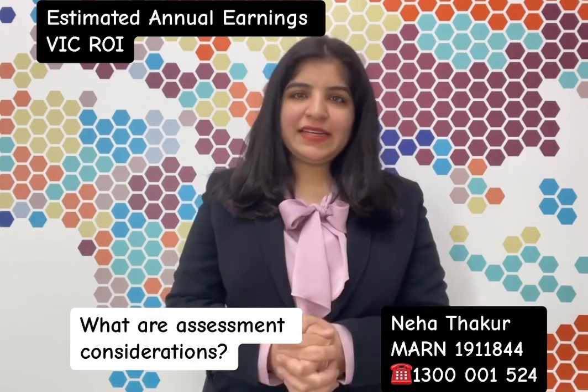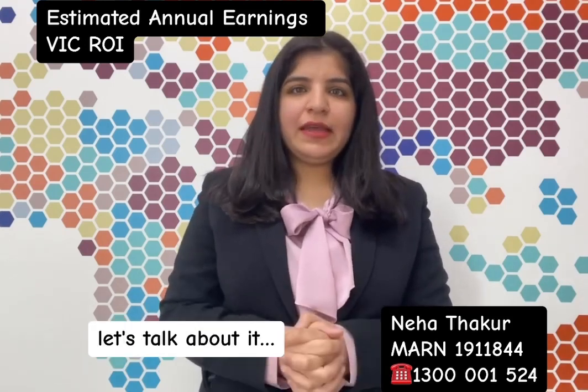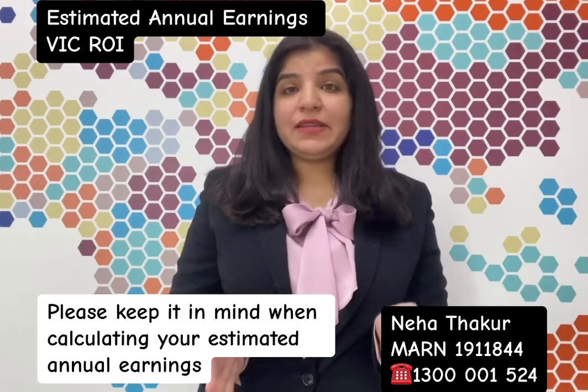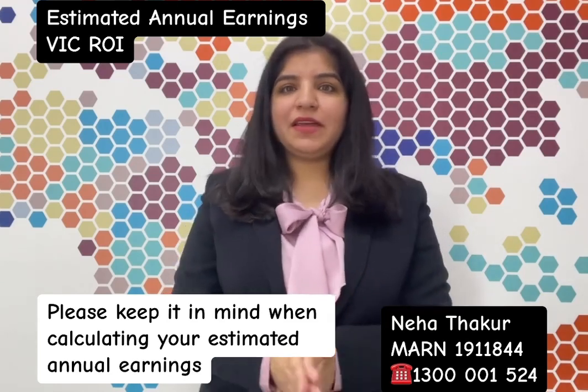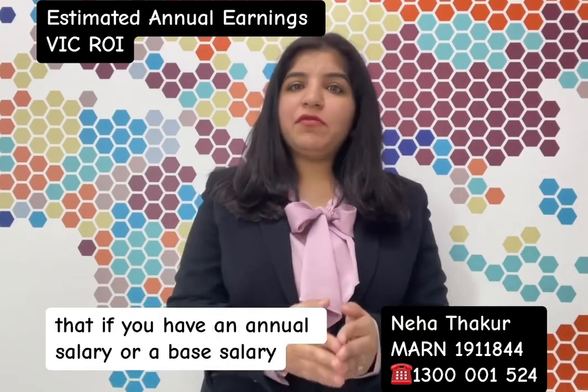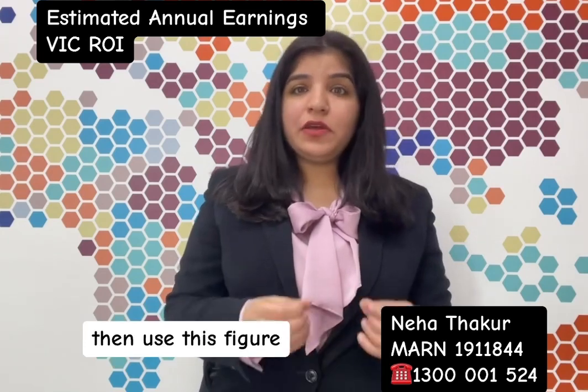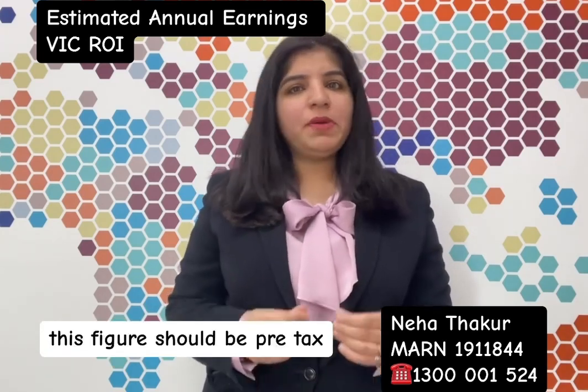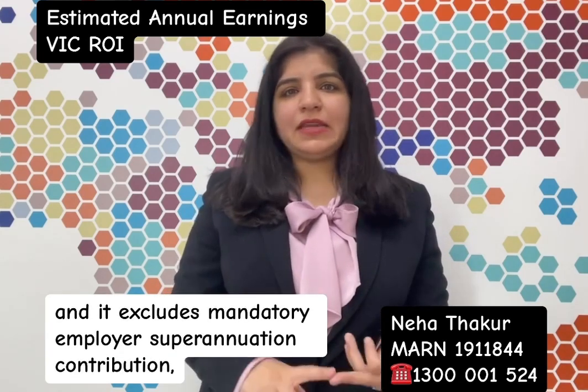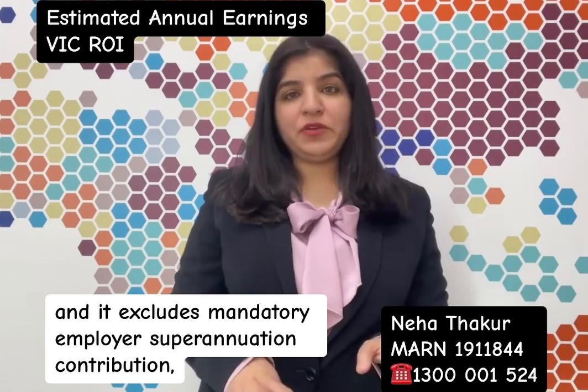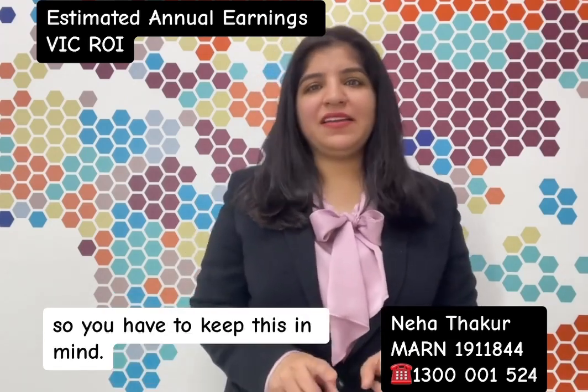What are the assessment considerations? Let's talk about it. Please keep in mind when calculating your estimated annual earnings that if you have an annual salary or a base salary, then use this figure. This figure should be pre-tax and it excludes mandatory employer superannuation contributions. So you have to keep this in mind.